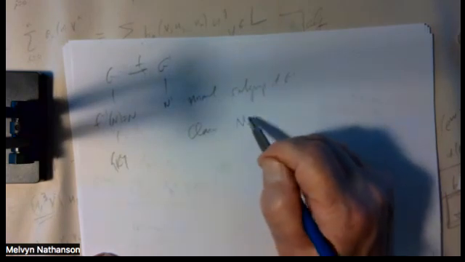I claim that N, which is F inverse of N prime, is a normal subgroup of G.